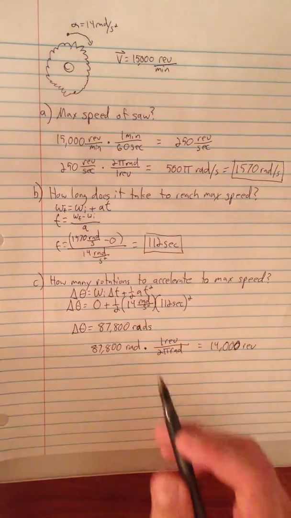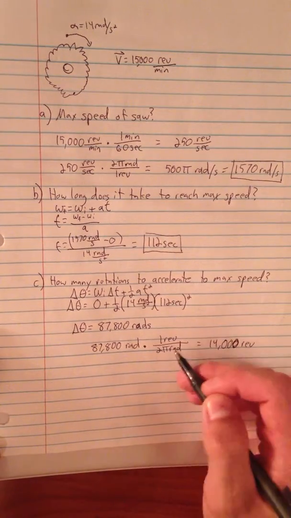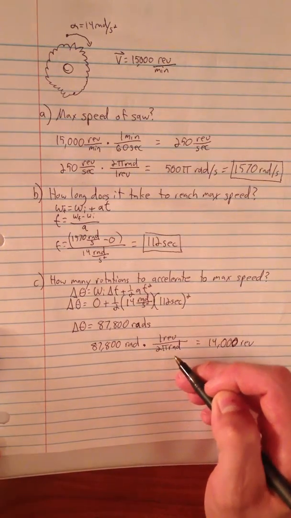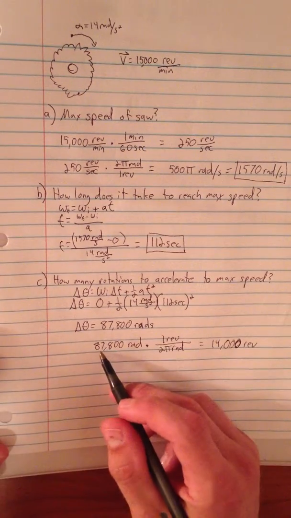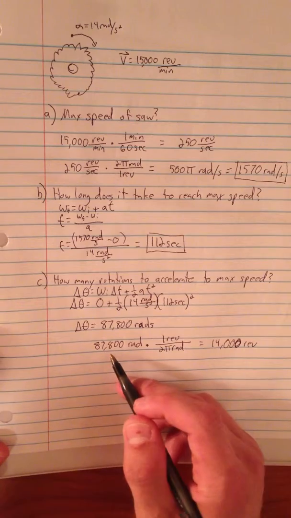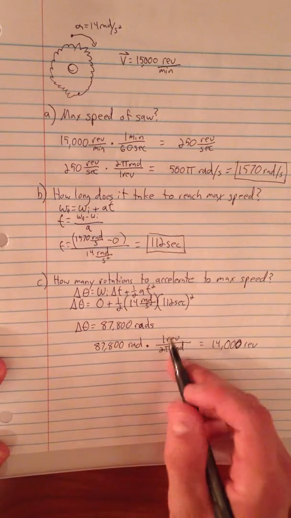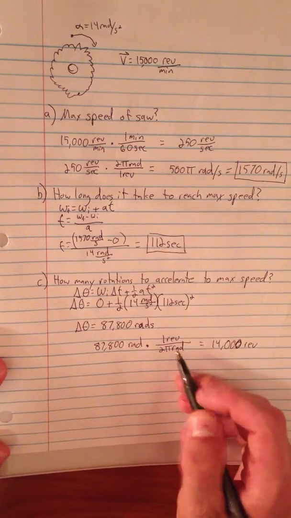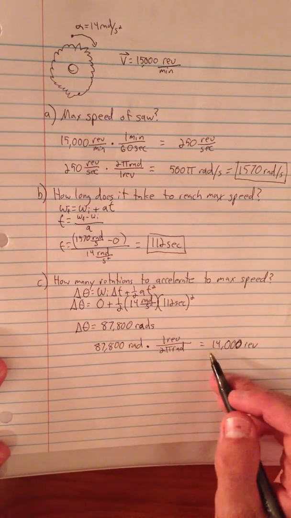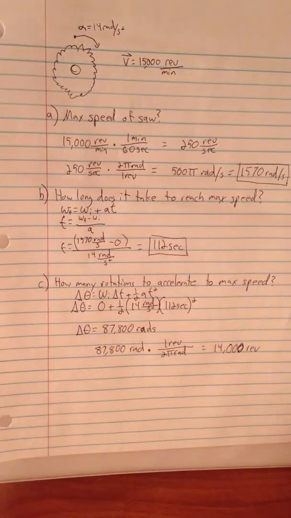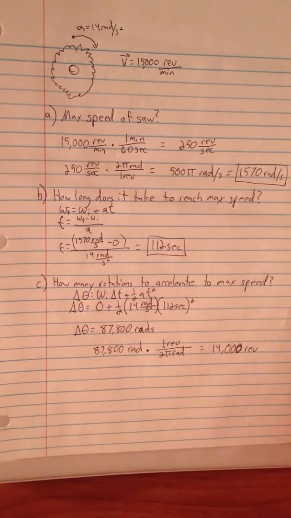So all we're going to do is, we know that each revolution is 2 pi radians, so we're just going to go ahead and divide. We're going to take this 87,800 radians times 1 revolution over 2 pi radians. These radians cancel out, and you end up with 1,400 revolutions. And this is how long it takes to reach that max speed.